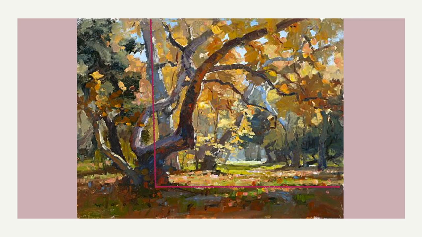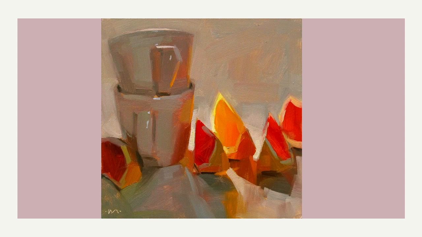So L-shaped compositions lend a sense of stability. They have a lot of balance to them because that vertical mass kind of helps to offset the horizontal. So it creates this really nice balance, and it's an asymmetrical balance, which tends to be more pleasing to the eye. So that's what we're looking at here, and like I said, all of these composition types can be applied to any genre. So we're looking at a still life right here. Could this be applied to the figure? Of course.